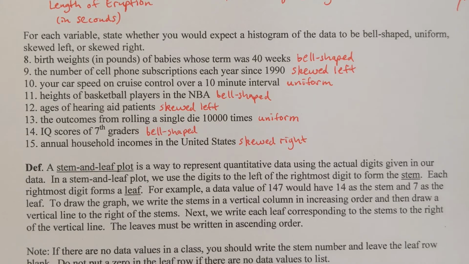Let's see here. For the next couple of problems, it says for each variable, state whether you would expect a histogram of the data to be bell-shaped, uniform, skewed to the left, or skewed to the right. Problem 8: the birth weights in pounds of babies whose term was 40 weeks.